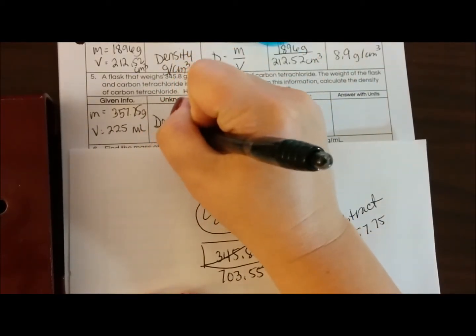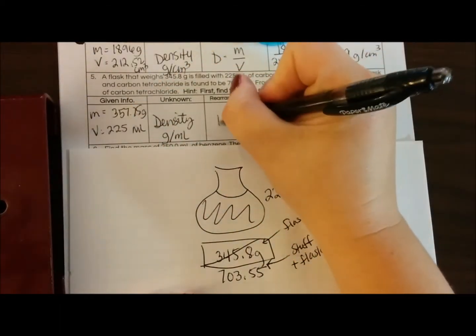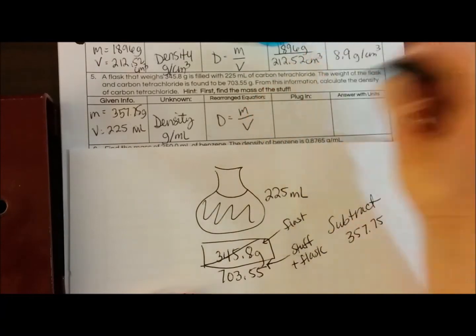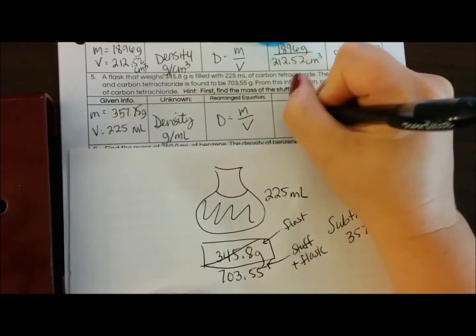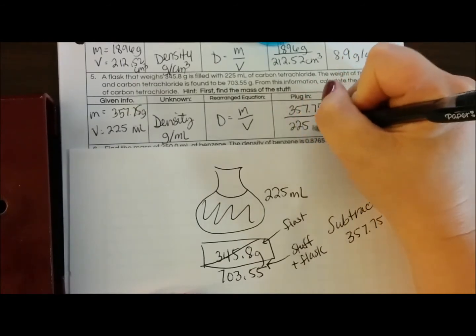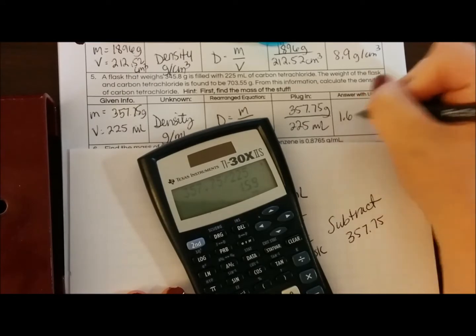The density is going to be grams per milliliter this time. I know that because that's what they give us. The equation is the same. So we have 357.75 grams over 225 milliliters. So that comes out to 1.59, or you can round to 1.6.